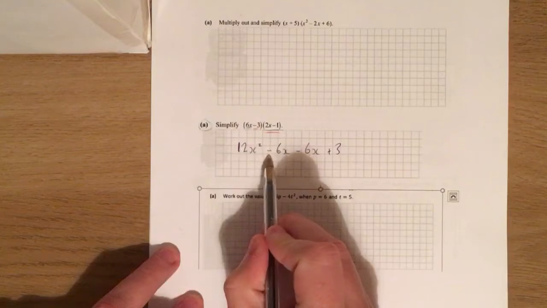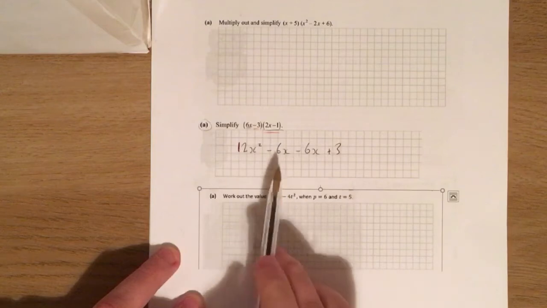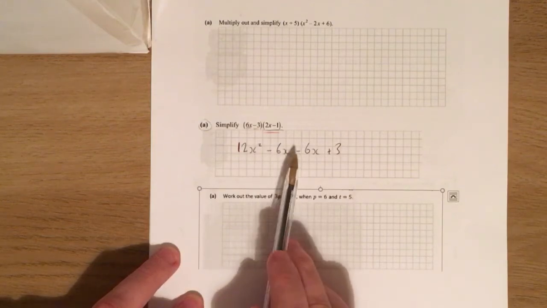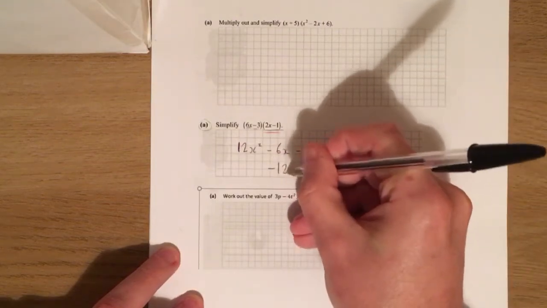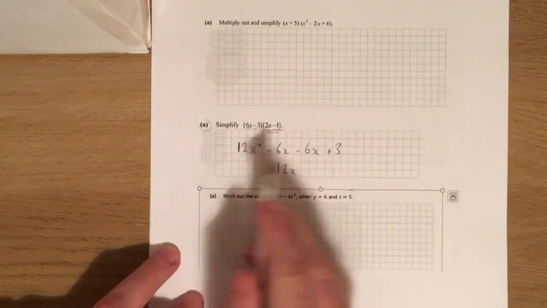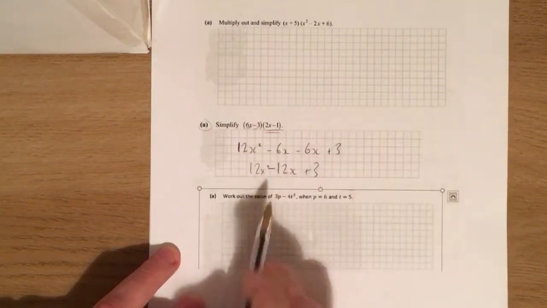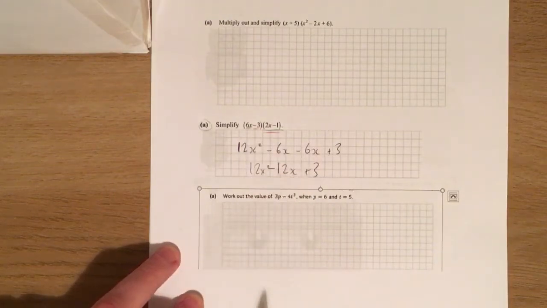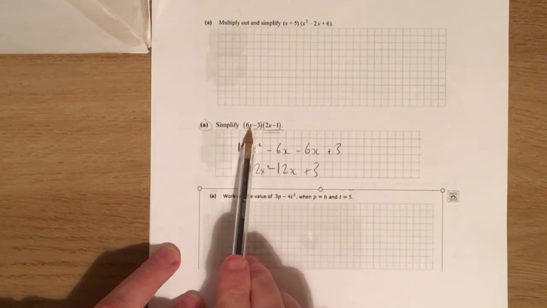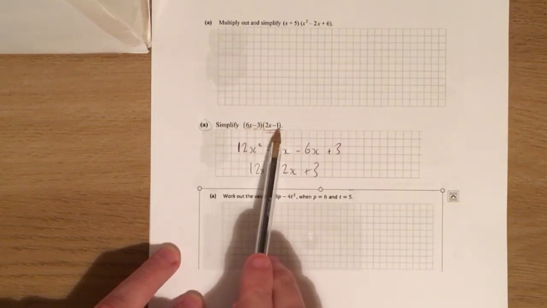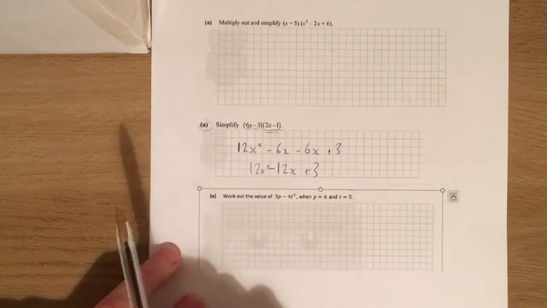Now you'll notice that you've got minus 6x, minus 6x. So you've got like terms, just x's there. So minus 6 minus 6 is minus 12. So you can add those together, or subtract those from each other. So that's minus 12x. You've also got a 12x squared there at the start, and your plus 3 at the end. So 12x squared minus 12x plus 3 is my answer. Okay, so just again, it's the first term in the first bracket by both terms in the second bracket, and then the second term in the first bracket by both things in the second bracket.